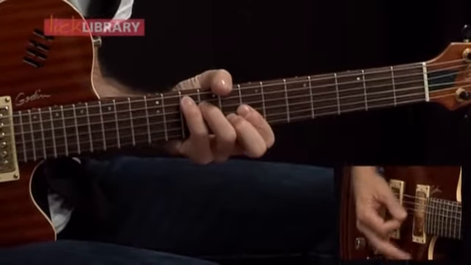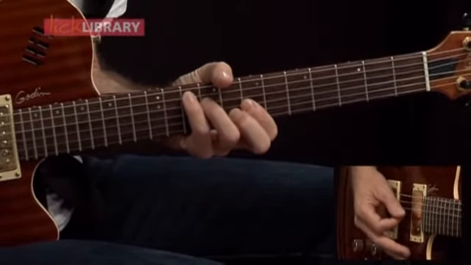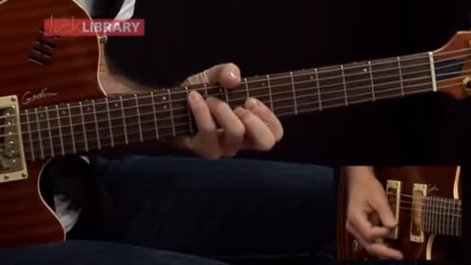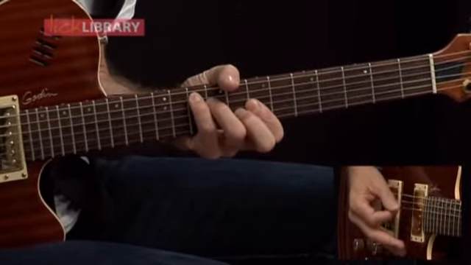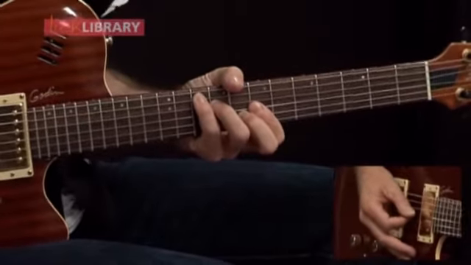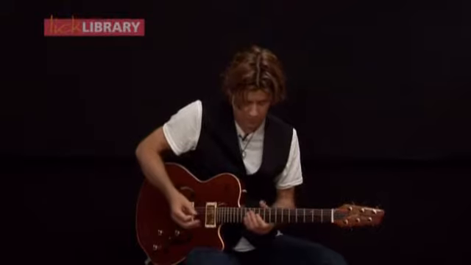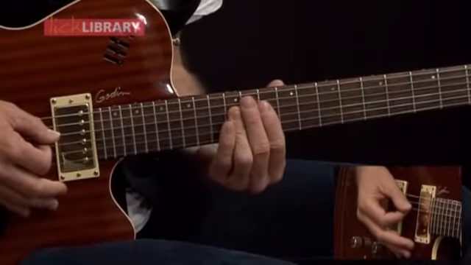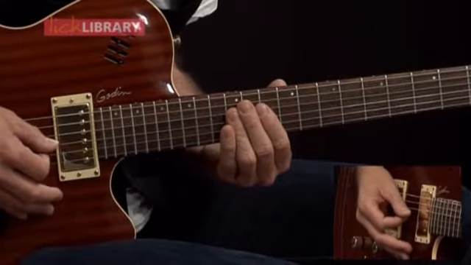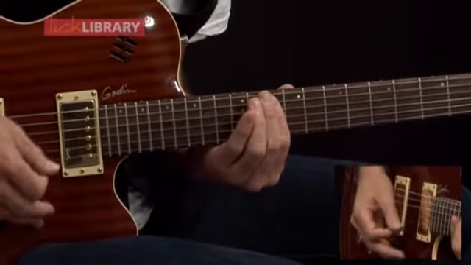Next chord shape, you have 1, 3, 5, 1, 3. And that's G, B, D, G, and B. Next chord shape you have is 1, 5, 1, 3, and then the 5.